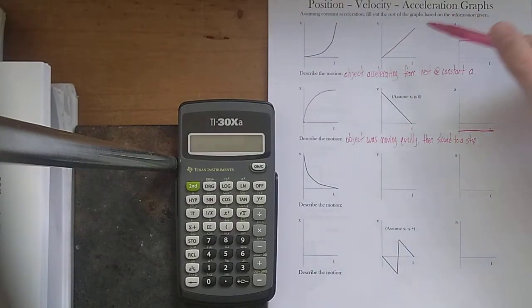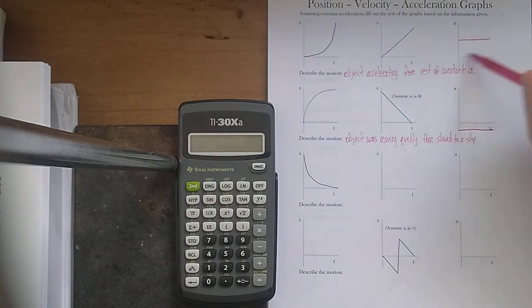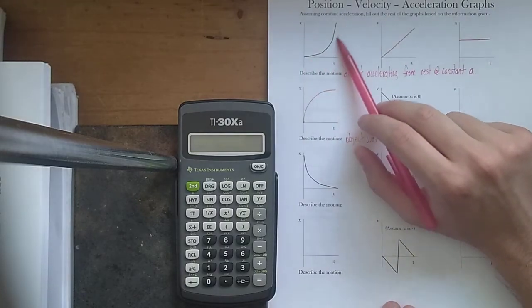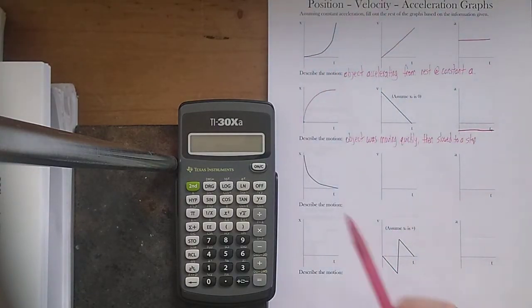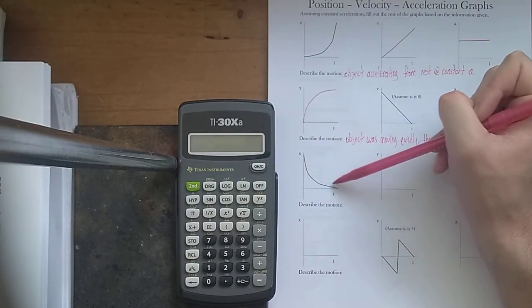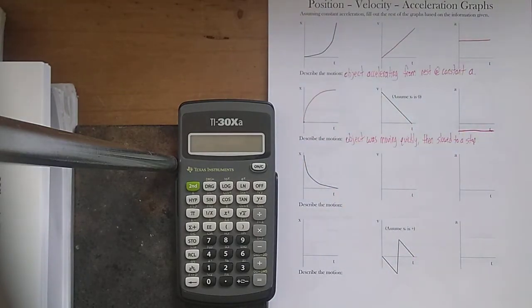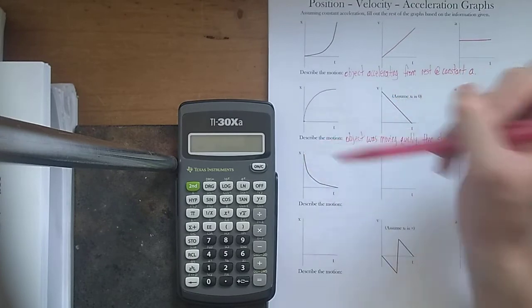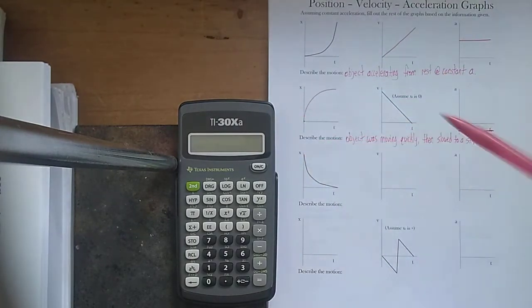For this first example, we have positive velocity the whole time, positive acceleration the whole time. It's all above the x-axis, which means the object is speeding up. It's gaining speed. How about this one? What's happening here? We start off with a very high slope and we go to a lower slope. This is an object that is slowing down. Okay. Beyond that, asking our questions, we have a displacement that is always positive.